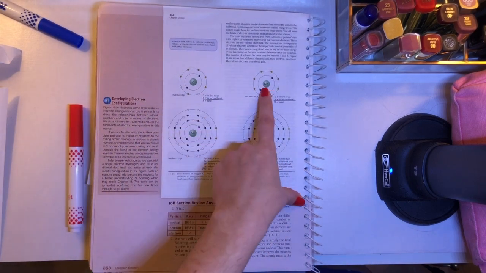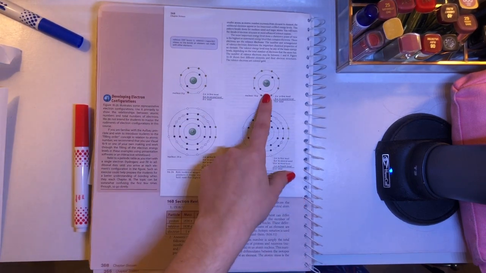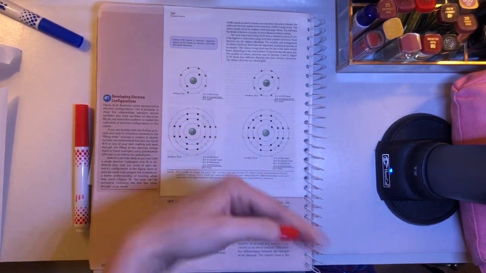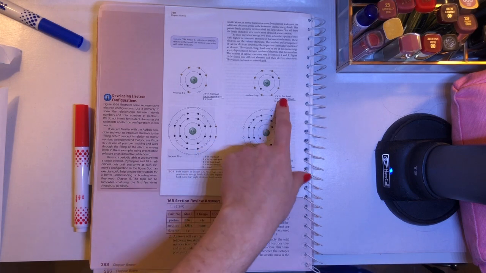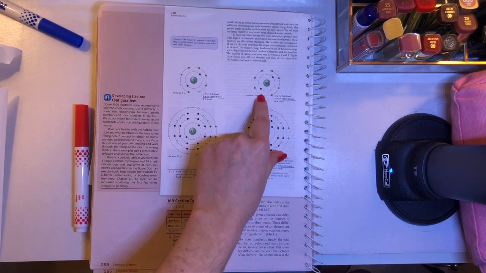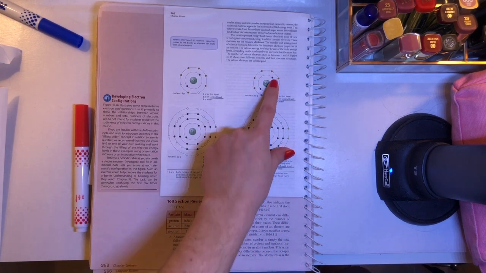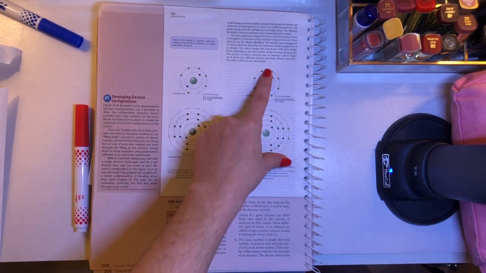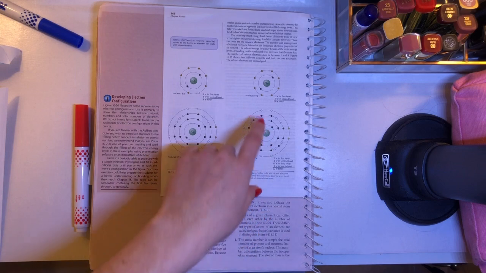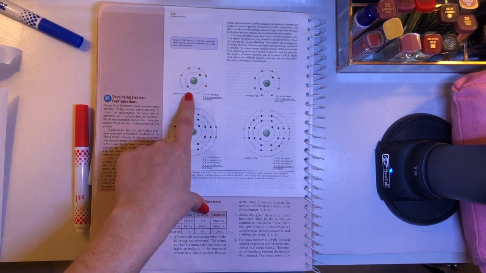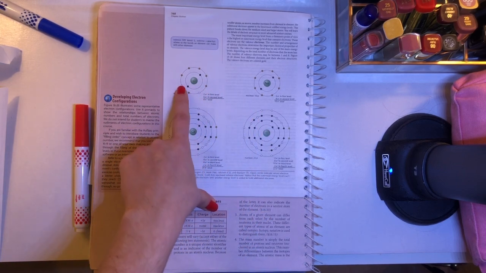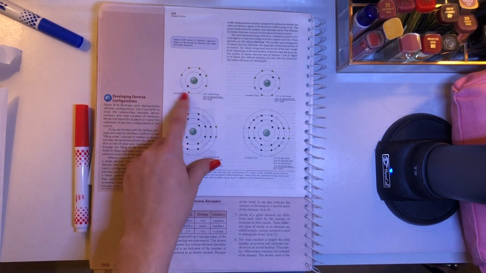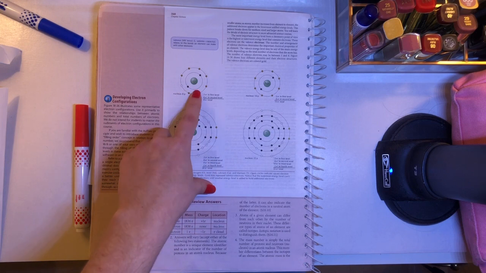So I think this is neon. Neon is different from oxygen. As you can see, it has 10 protons, meaning it has 10 electrons in this case. So here we have the 2 innermost electrons, and the final 8 fill out the second energy level. Now notice, oxygen doesn't completely fill up that second shell because it only has 6 electrons on the outer shell, and it can hold a total of 8.